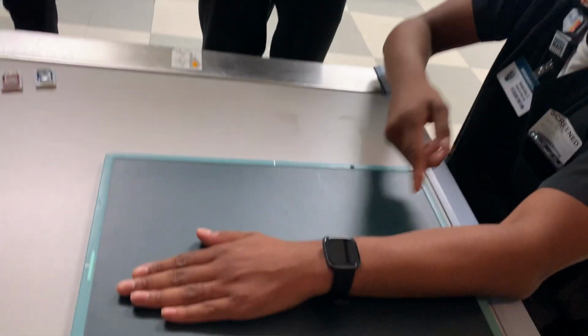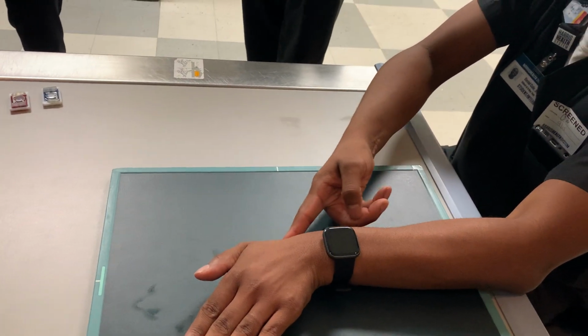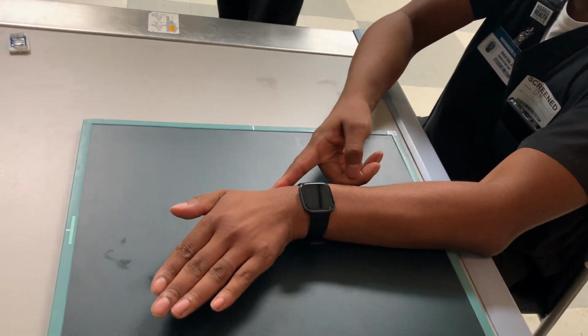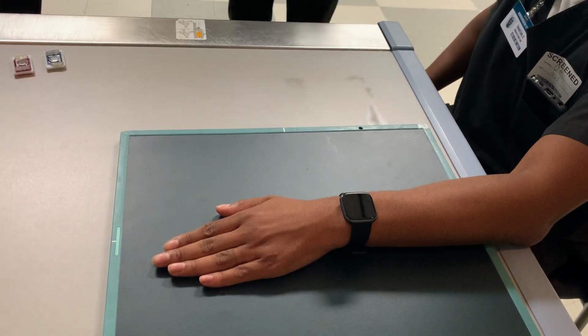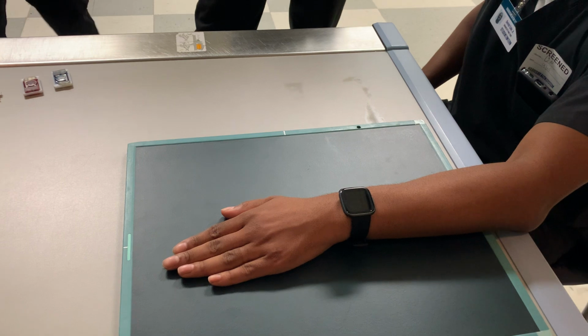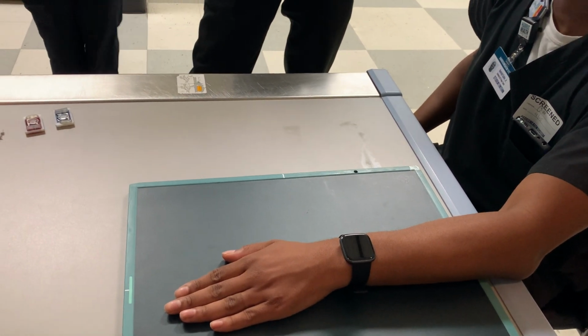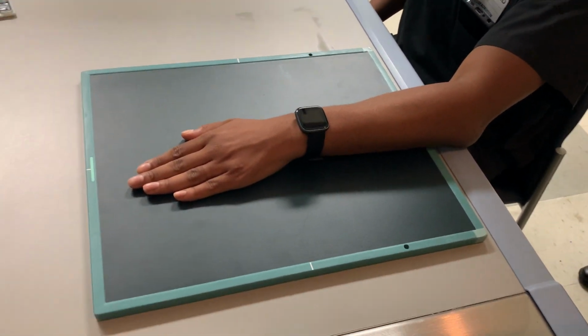Go ahead and feel for that. Do you feel that bump right there? You're coming up the arm, and there's a bump right there. That is your radial styloid process. From that bump, you can go 3/4 of an inch medial and 3/4 of an inch distal to find the scaphoid.